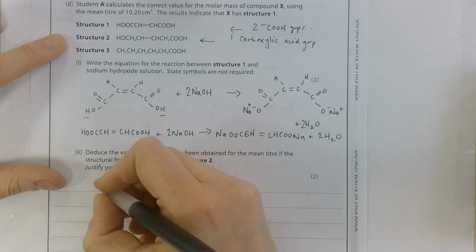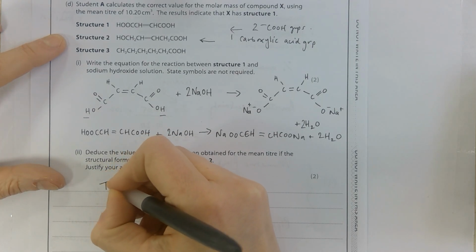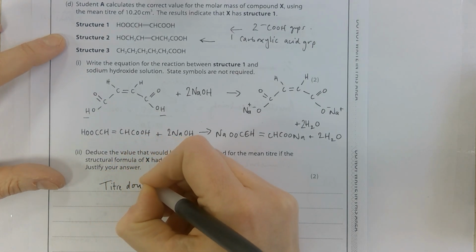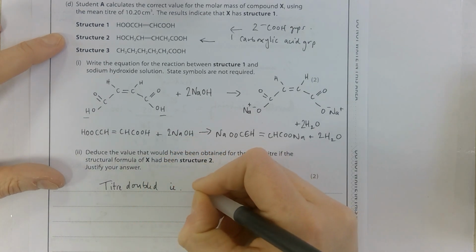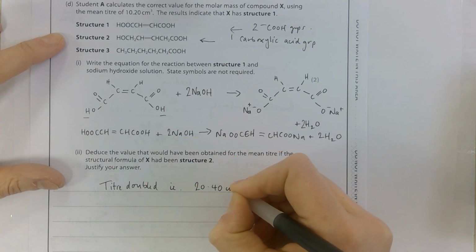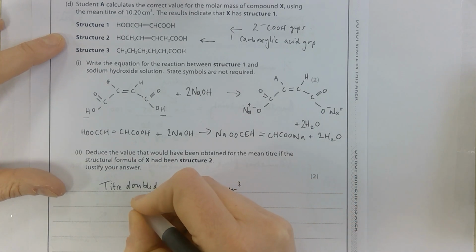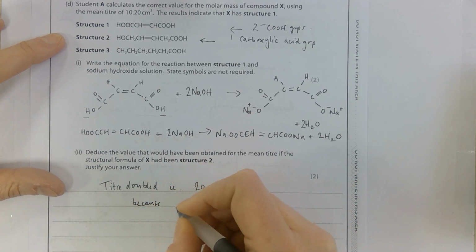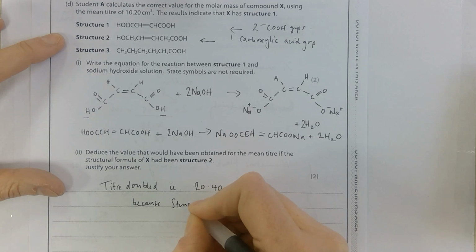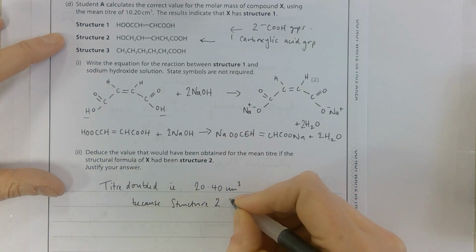So the titer would be doubled, i.e. 20.40 centimeters cubed, because structure 2 has only 1 carboxylic acid group.